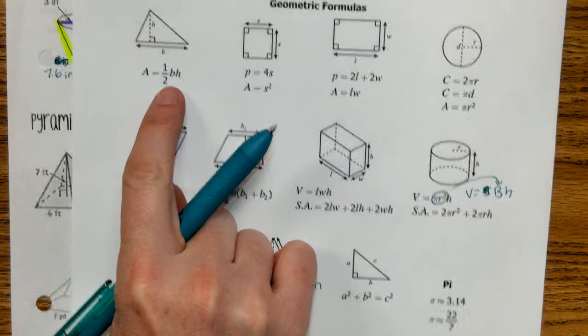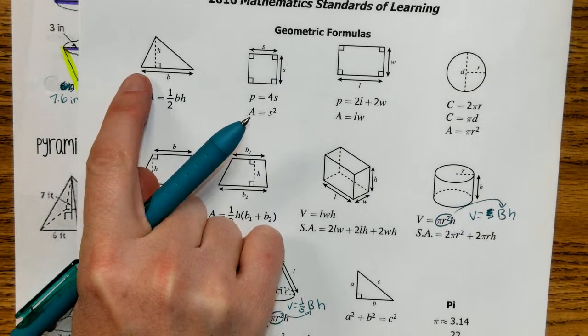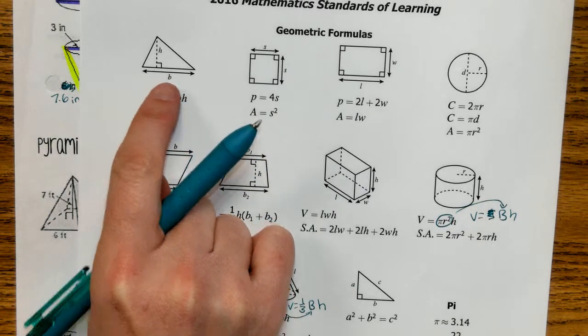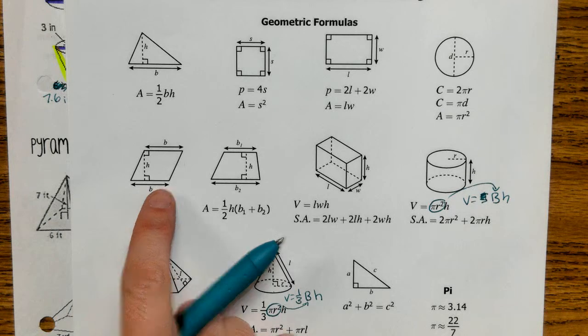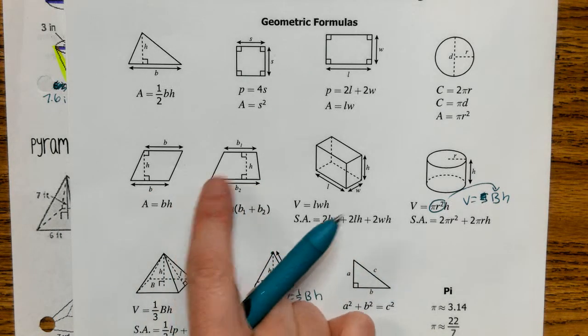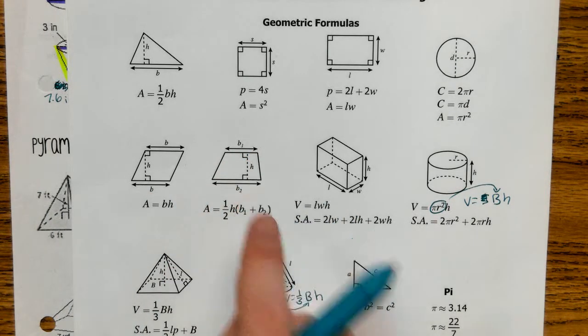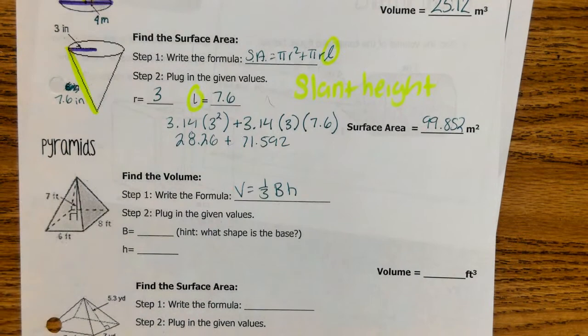It's different than little b, which is the length of your base in a 2D shape. This is the length of the base in a 2D shape. This is the length of one of the bases in the 2D shape. But big B stands for area.